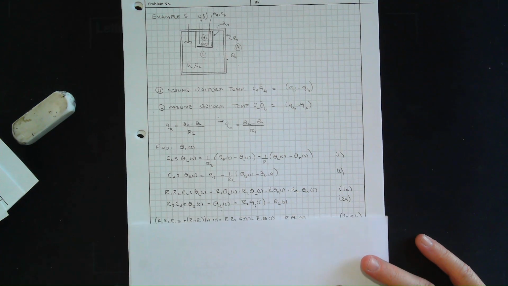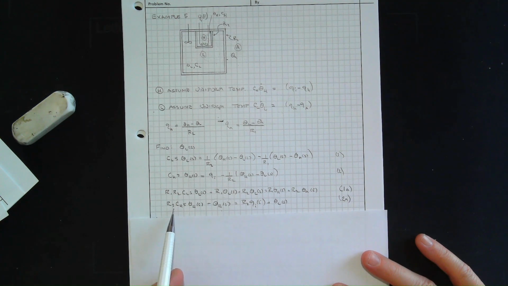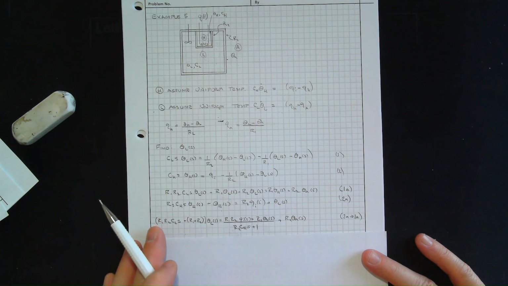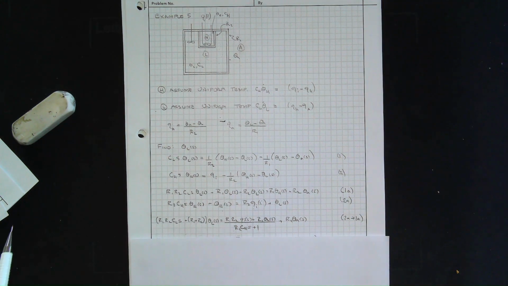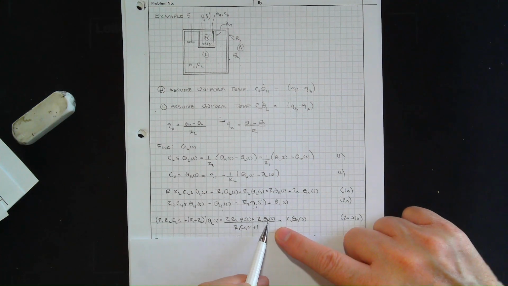So let's work on that. So here we have this. I'm going to solve for theta H. And if you look at what I do here, bring all that over, R2 CH S plus 1, here this R2 QI plus theta L, all of this, I'm simply substituting all of this in for theta H. So you want to see where all this comes from.